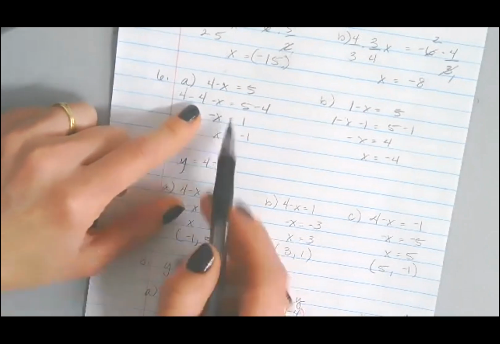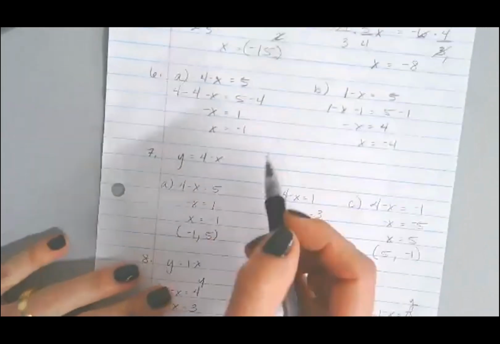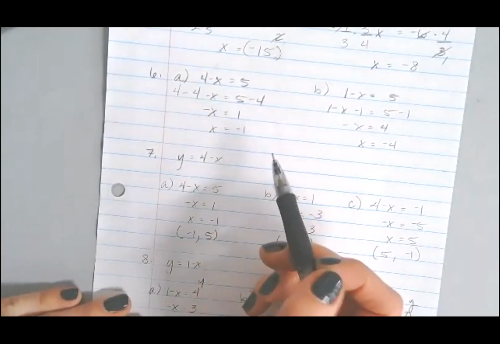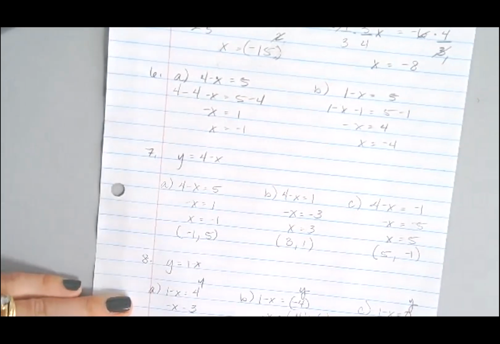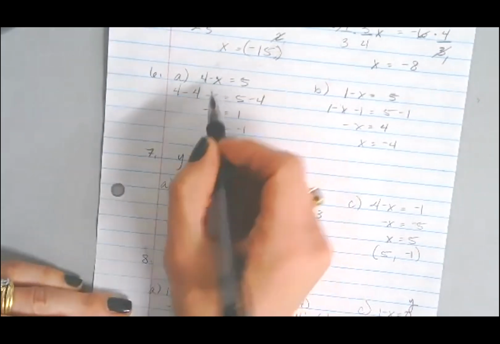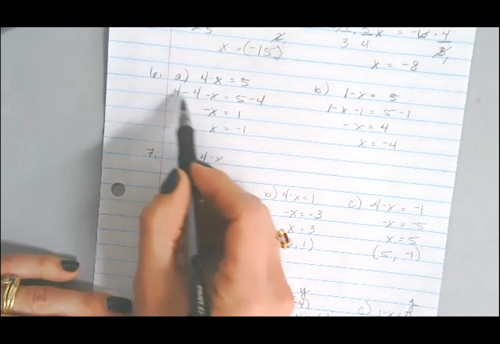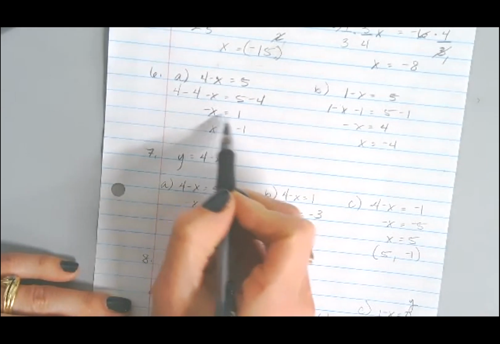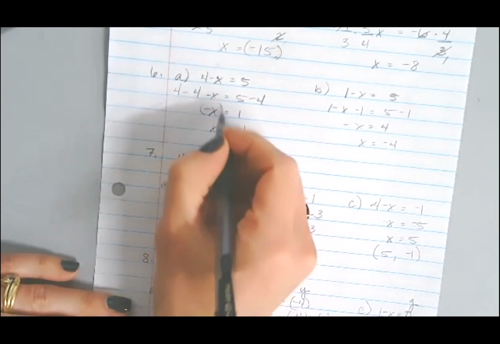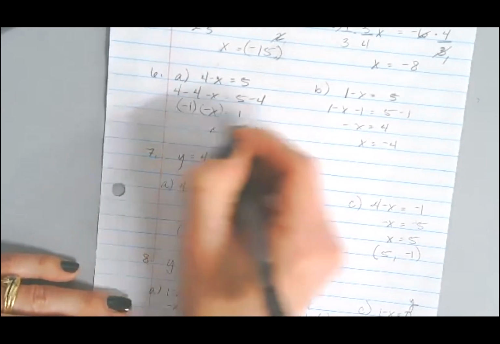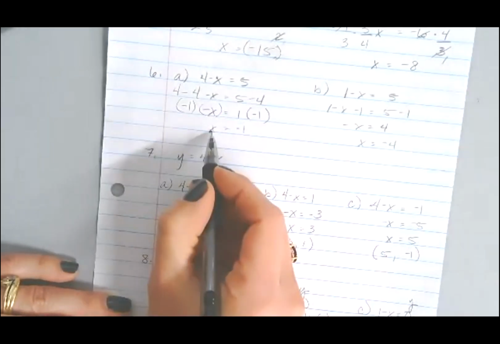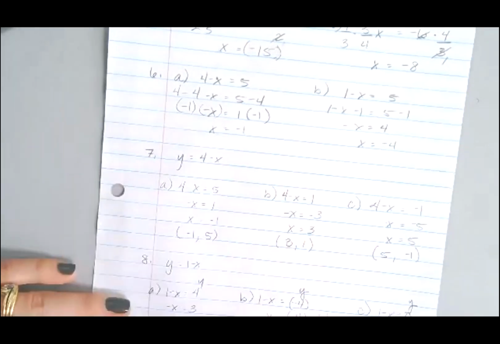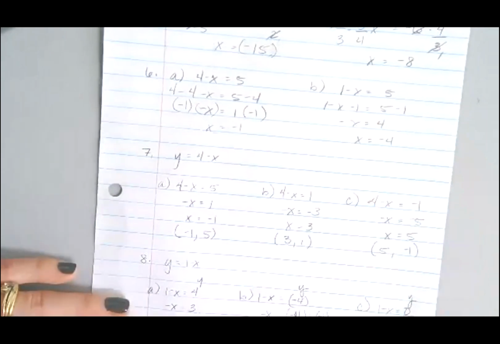This was another one of those where you had 4 minus X. Those are tricky, you guys. And so you can go back to that number line method that I showed you at the beginning of this unit. But on this one, we have a +4, so we have to subtract 4 from both sides. And we end up with -X equals 1. Then we have to multiply both sides by -1 so that we end up with just X. X equals -1. Okay, and then B, X equals -4.